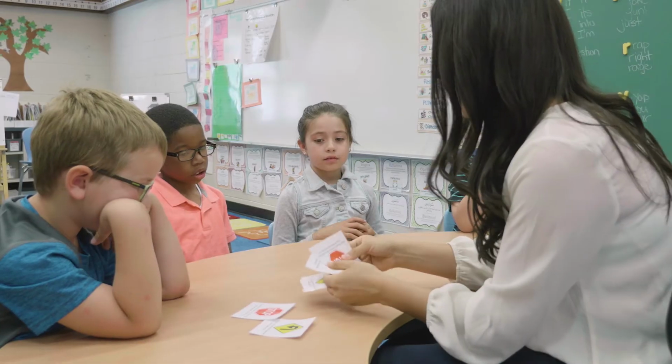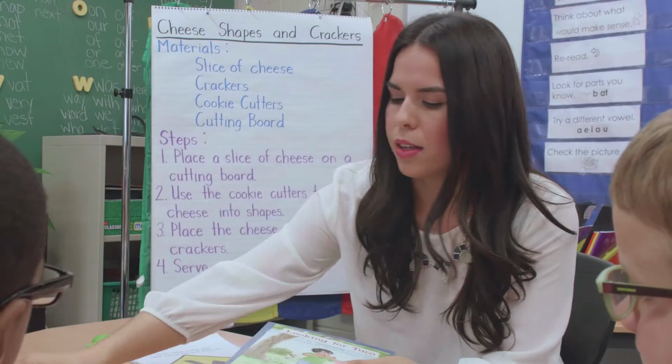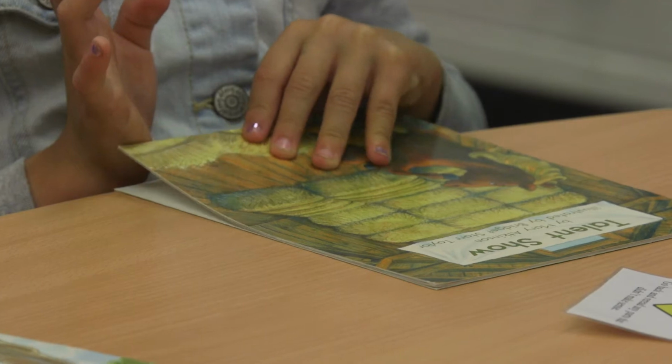Pulling this small group allows me to really be explicit about my teaching and the strategy that I want students to learn, and also affords them the opportunity to practice that skill with me being right there and having the ability to respond to them immediately.